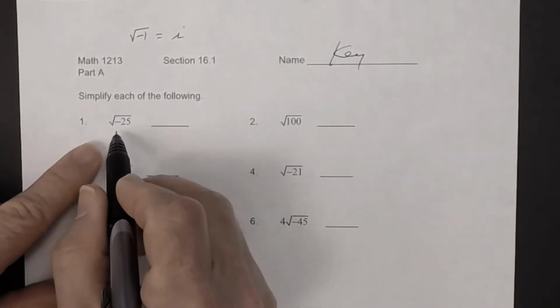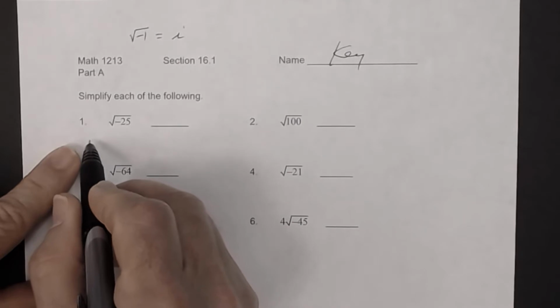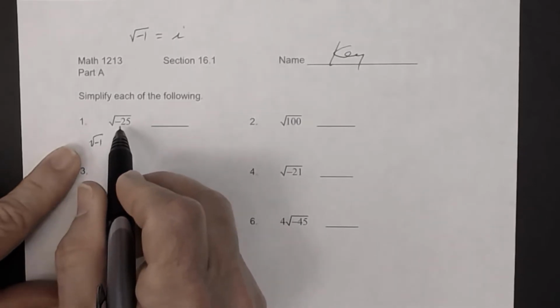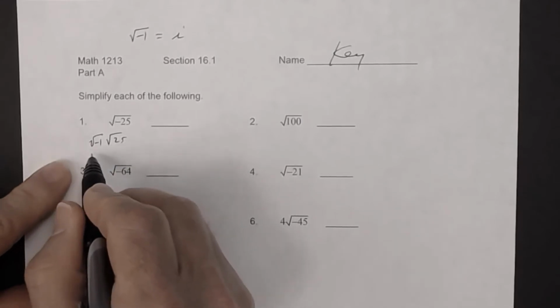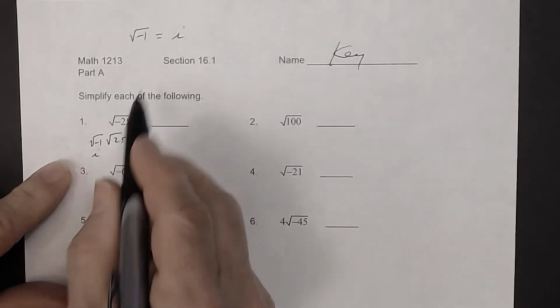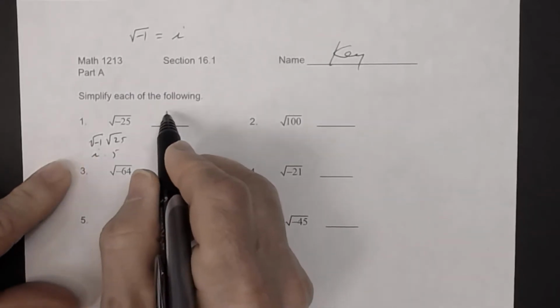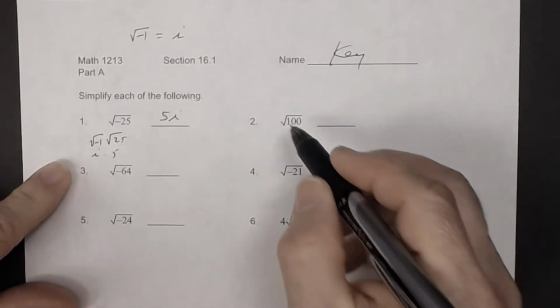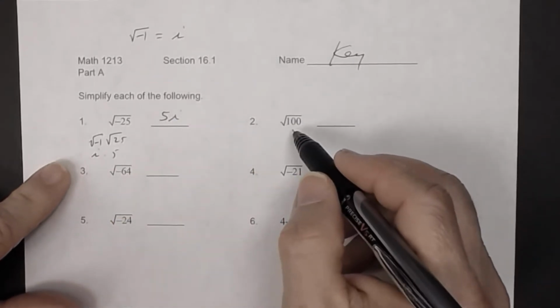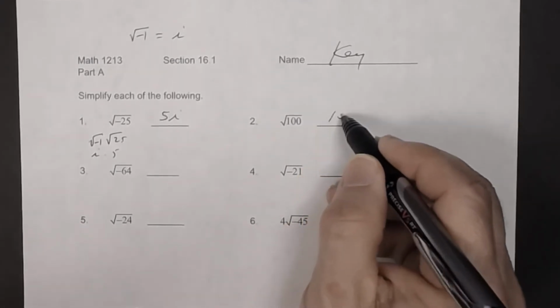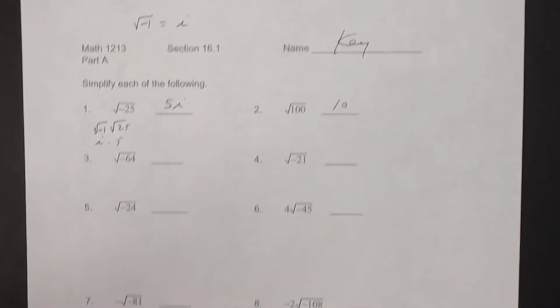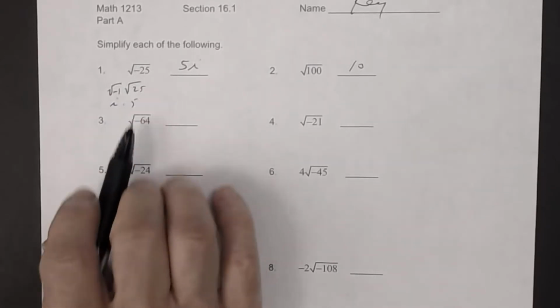So what you need to do is think about it this way. The square root of negative 25 is the square root of a negative 1 times the square root of 25. And so that's i, square root of a negative 1 is i, and then the square root of 25 is 5, so you get 5i. Number two, that's an easy one. The square root of 100 is, 100 is a perfect square, so that'll be 10, because 10 times 10 is 100.